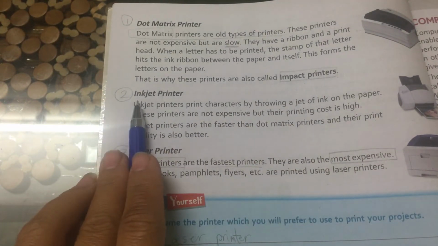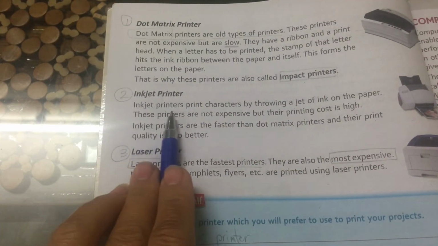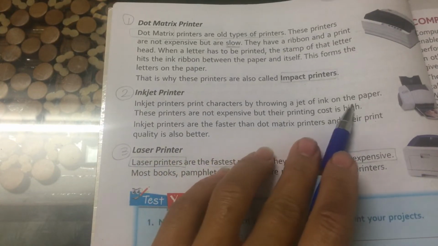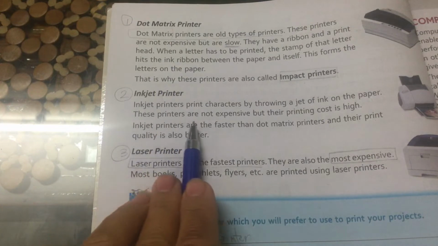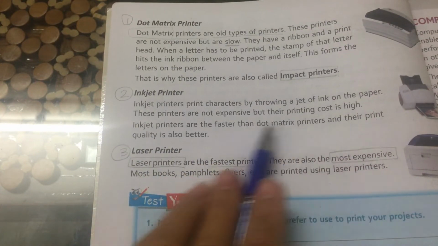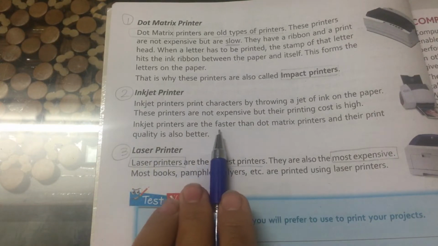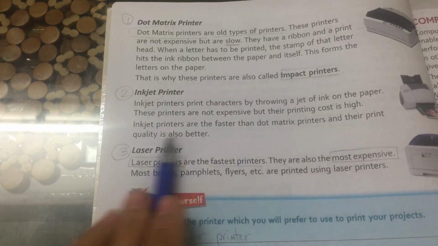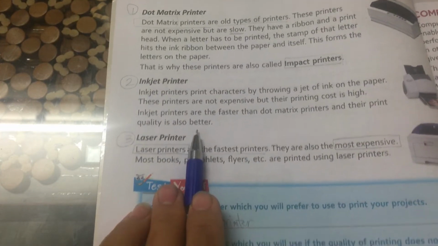That is why these printers are also called impact printers. The next printer is the inkjet printer. Inkjet printers print characters by throwing a jet of ink on the paper. These printers are not expensive, but their printing cost is high.